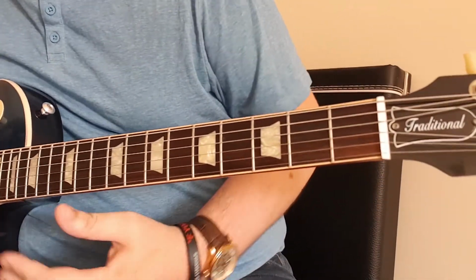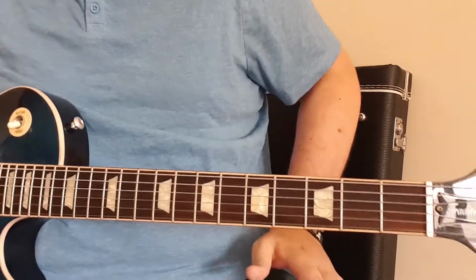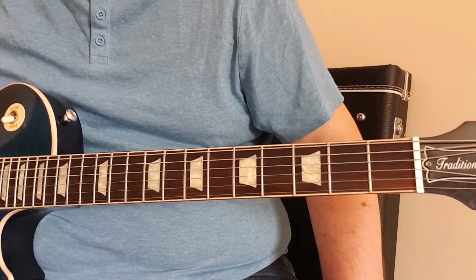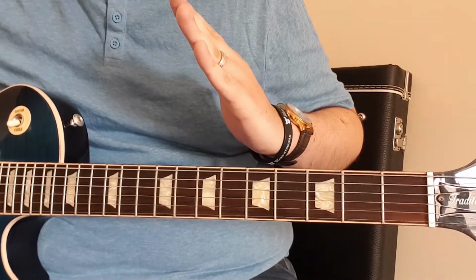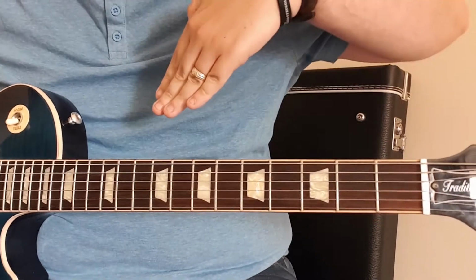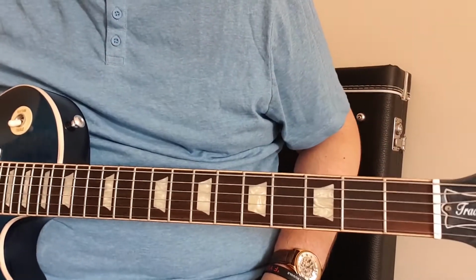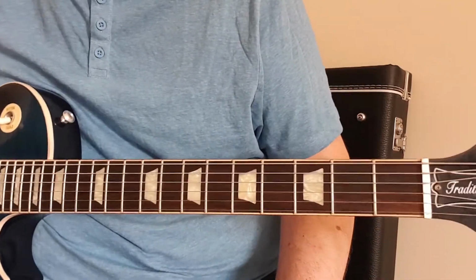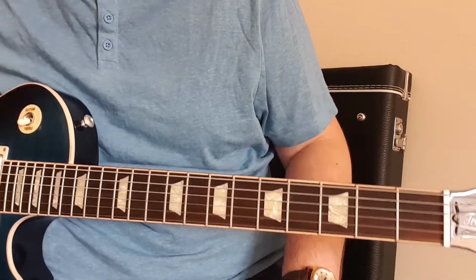Now, there are different symbols written in tabs, especially this latter one that I've shown you with the numbers. You'll often see what looks like a forward slash, something like this, which depicts that you need to slide up, or a backslash, which means you need to be sliding down. Okay, but I will try and get a sheet of the symbols that you need to learn between slides, hammer-ons, and mutes, and so on.